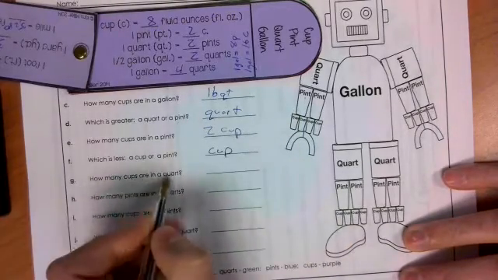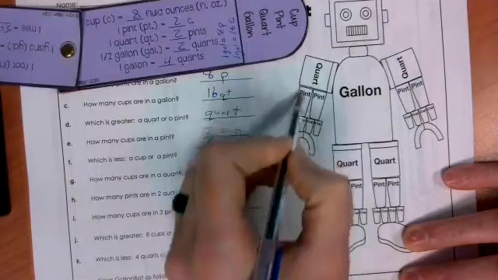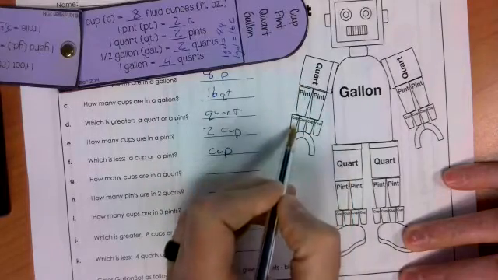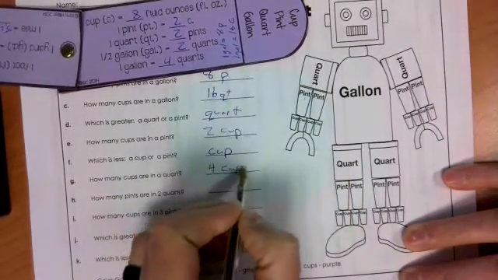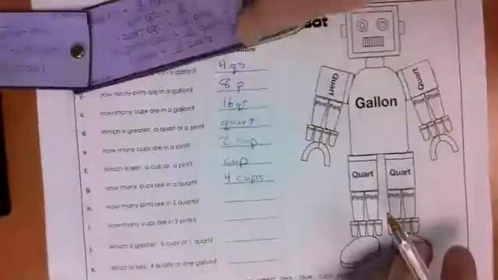How many cups are in a quart? Well, our quart's our whole thing right now. So everything down, we have 4 cups. Okay, so you can just keep working on that one like that. Let's flip through some of these other ones.